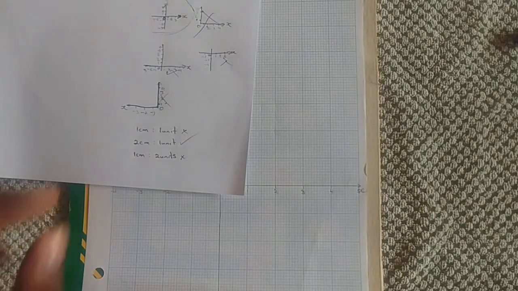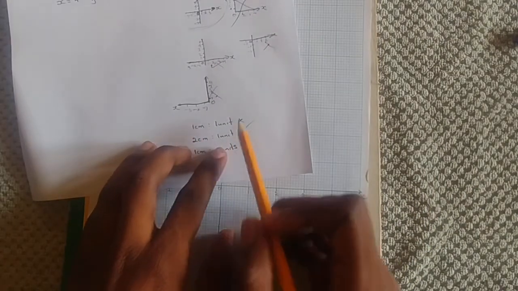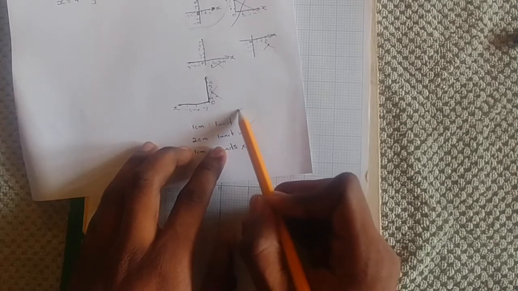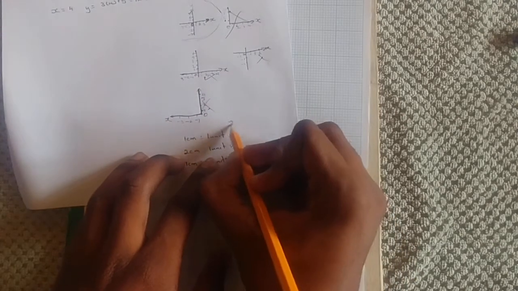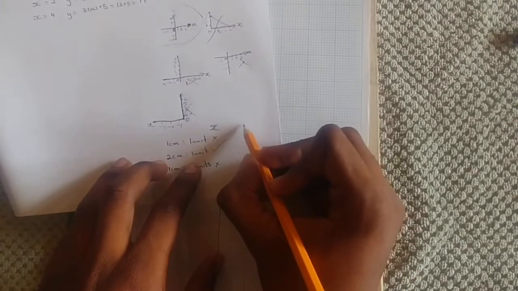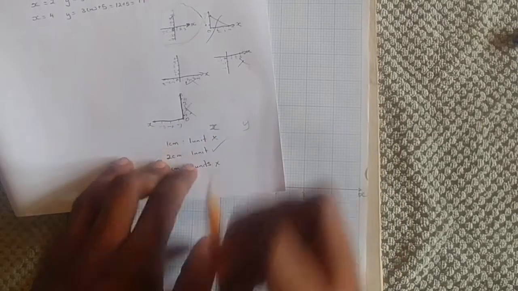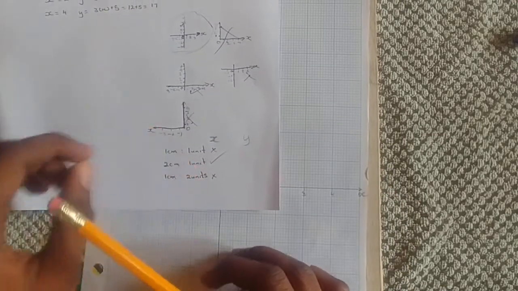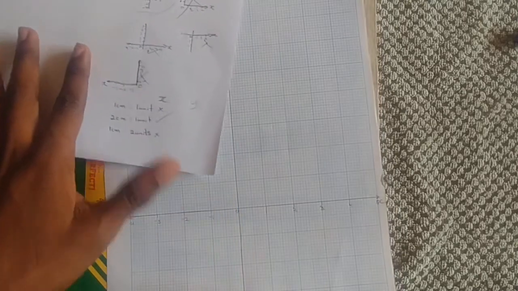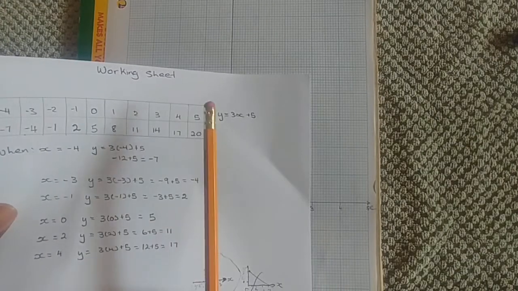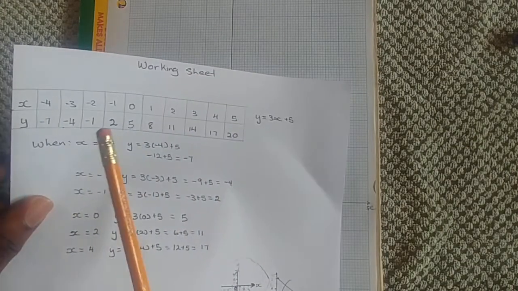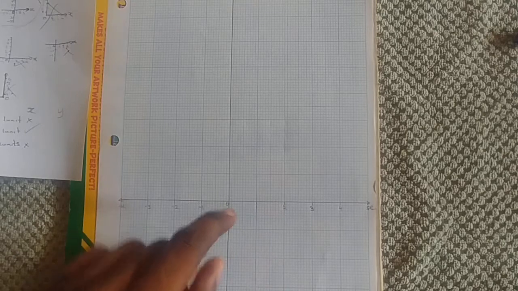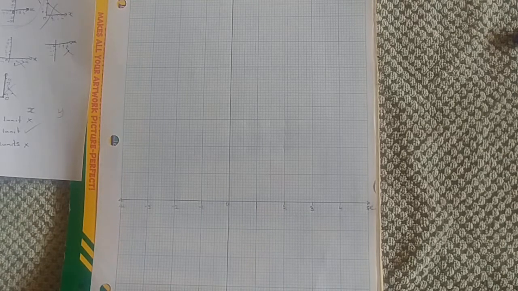So let's look at the scale for the y-axis. For our x-axis, we saw that this one was the best. So let's look at our y. If we decided to use 1 centimeter is to 1 unit for our y-axis, let us see if we can cater for 20, right?